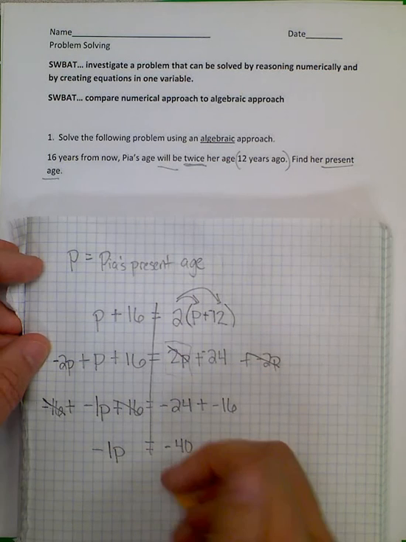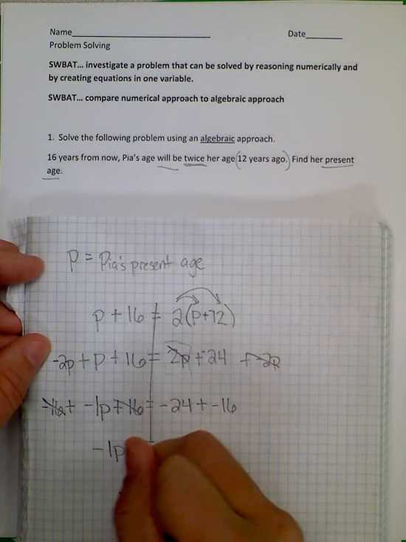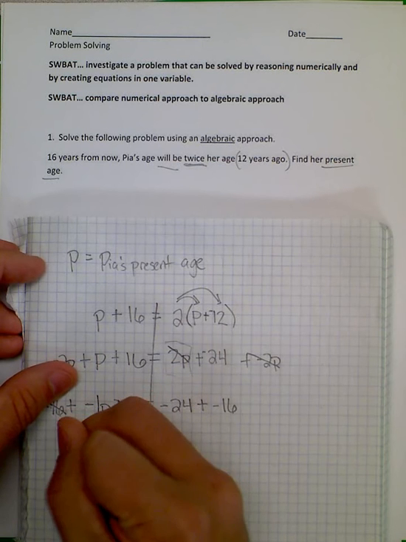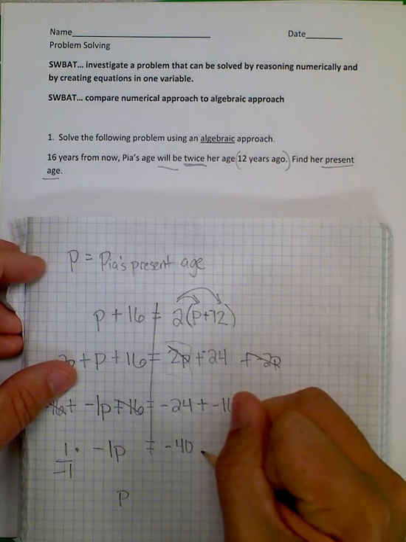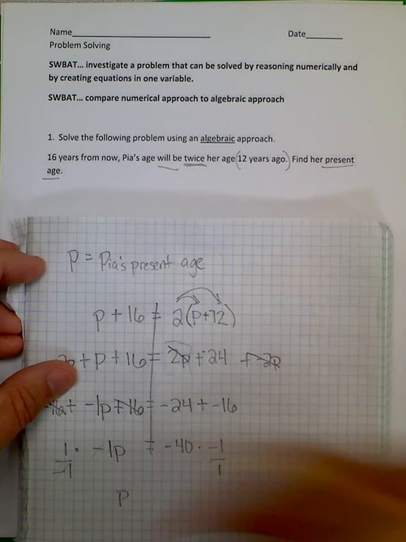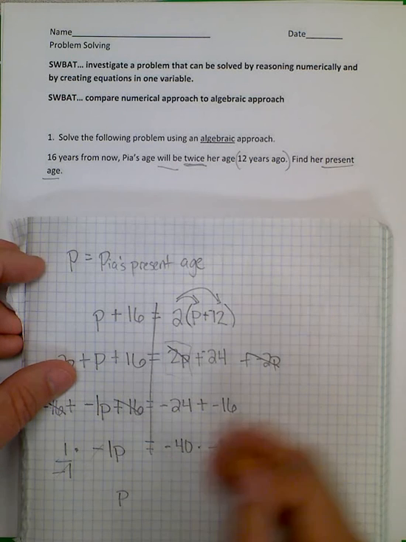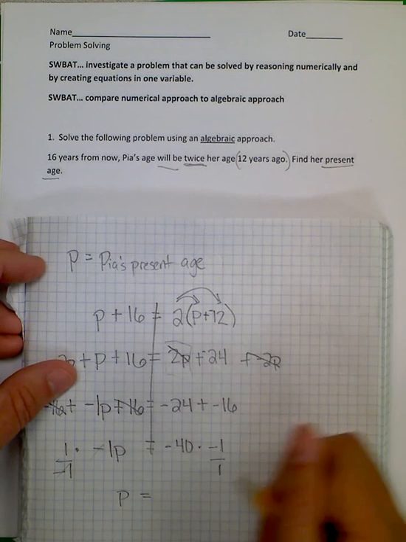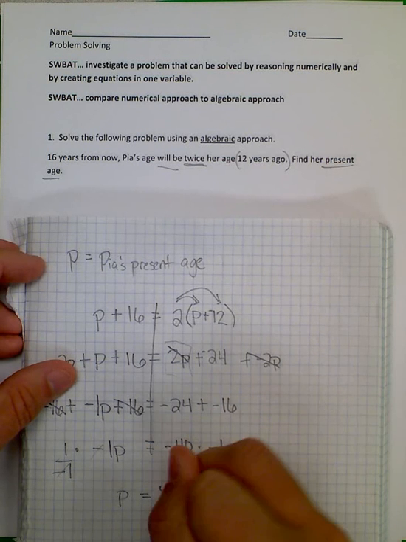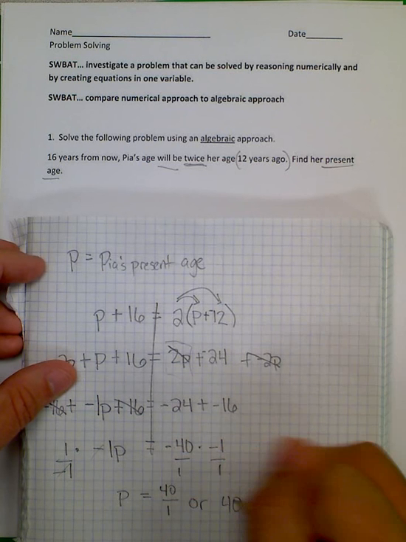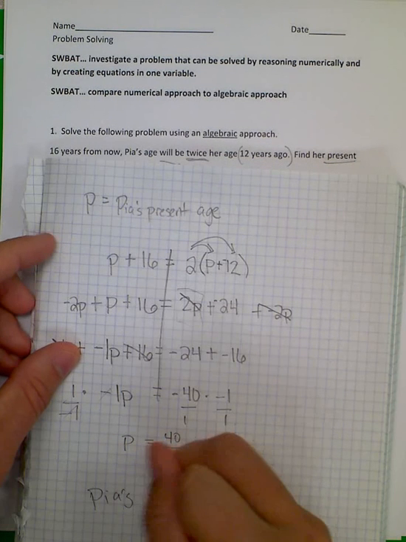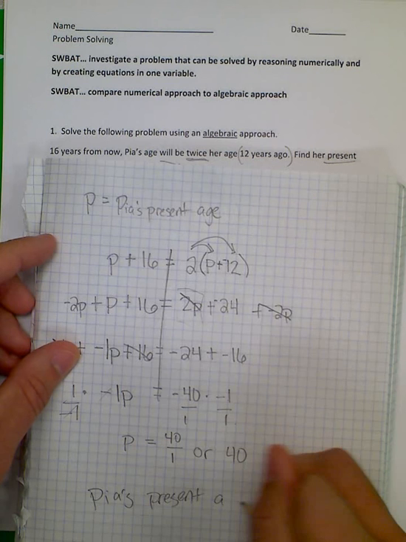So if I just want 1P, I'm going to multiply by the inverse, which is negative 1 over 1, and I'm left with, the negatives cancel out, 1 times P is just P. Negative 40 times negative 1 is 40, 1 times 1 is 1, 40 over 1, or just 40. Pia's present age is 40.